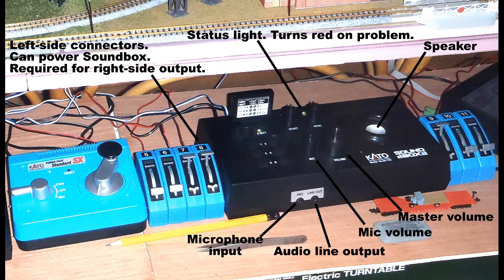The buttons numbered 1 to 6 trigger specific sound effects when pressed. These vary somewhat from card to card, and I will demonstrate with the different cards when running.